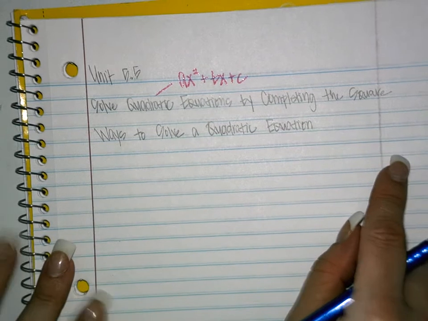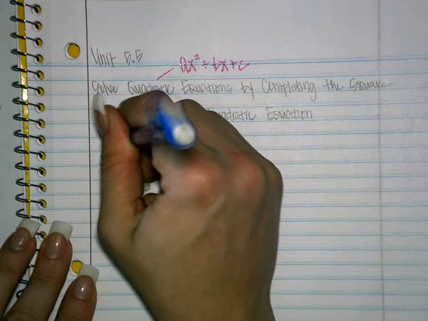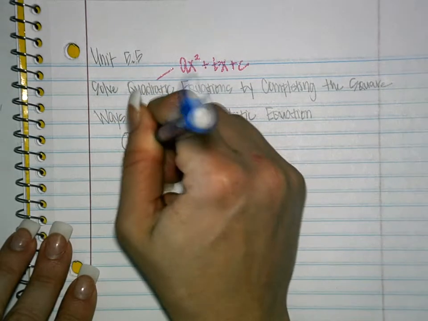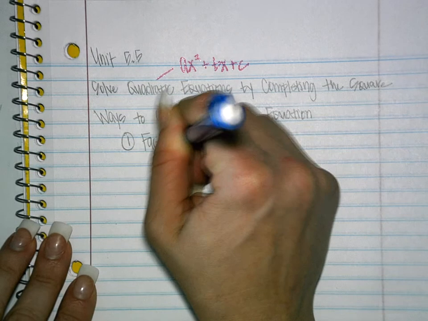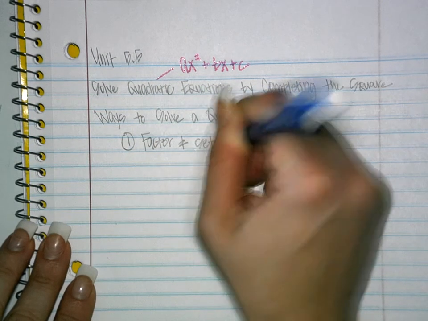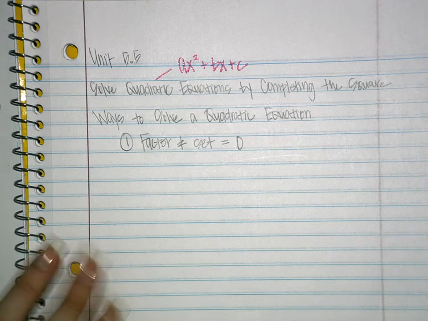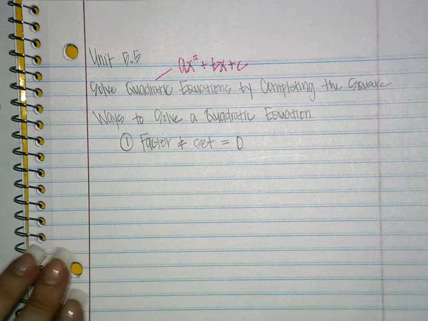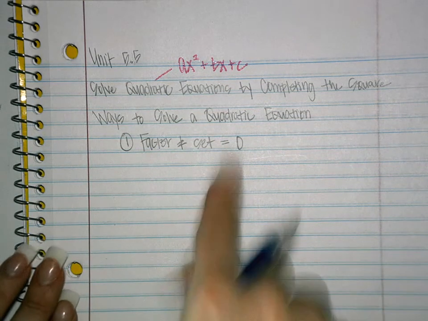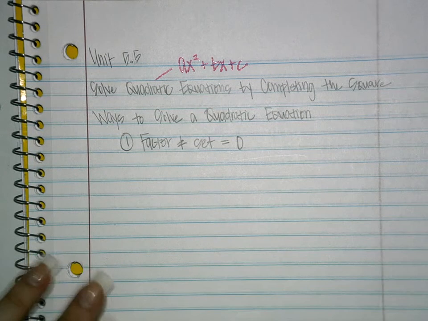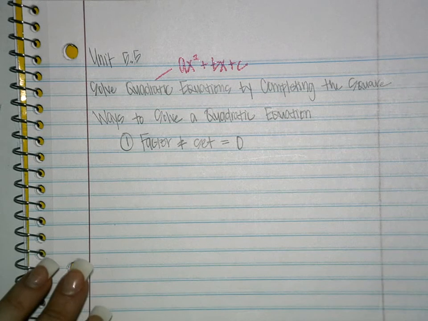3 different ways to solve a quadratic equation. First way is to factor and set equal to 0. That's usually the easiest way to do things, is to factor and set an equation equal to 0. For this unit, none of our equations are going to be factorable. So that's why I'm showing you another way to solve.